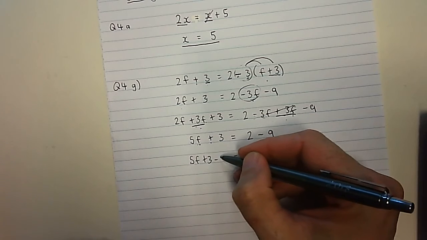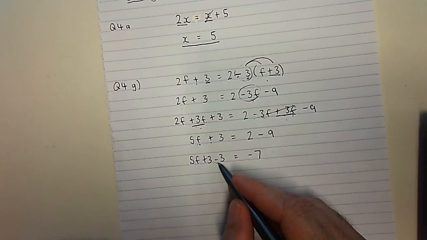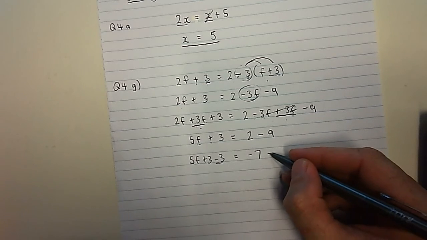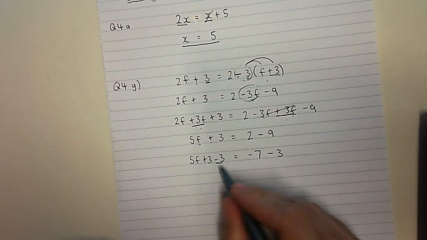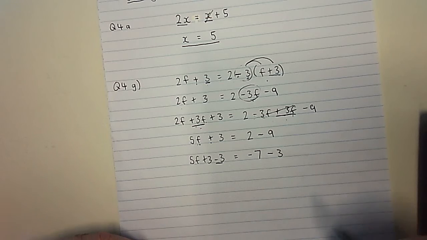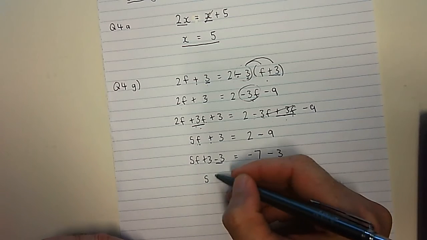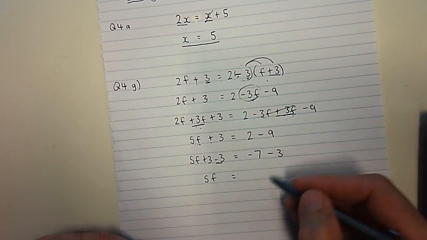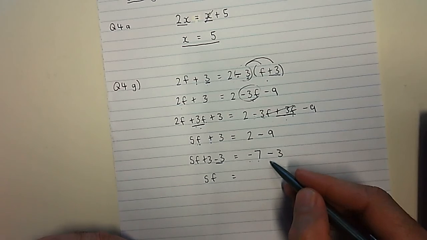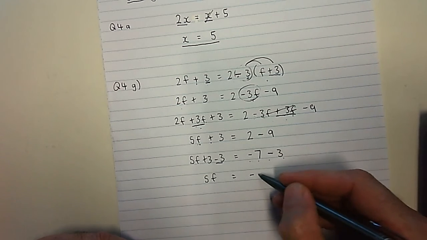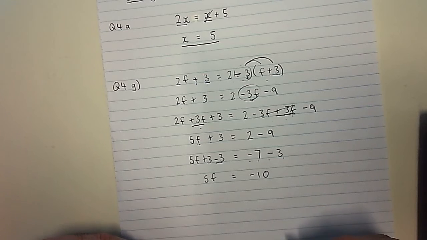Plus 3, take 3. And the only thing that's different over here is I took away 3, so I need to take away 3 from here as well. Doing the same thing to both sides of the equation, so they still remain equal. Then I end up with 5f is equal to negative 7 take away 3. If I've got negative 7, I take away another 3, I've taken away a total of 10, so I've got negative 10.